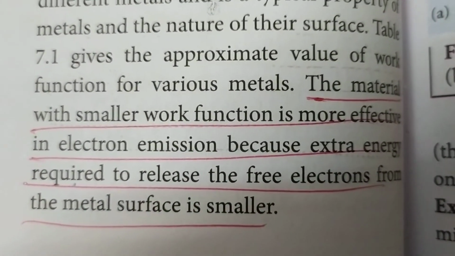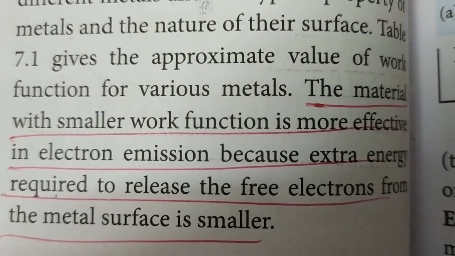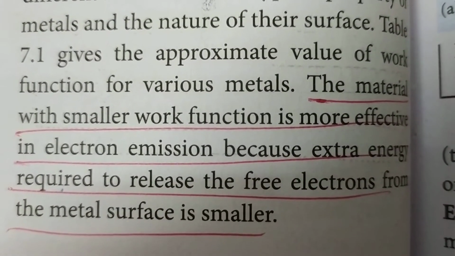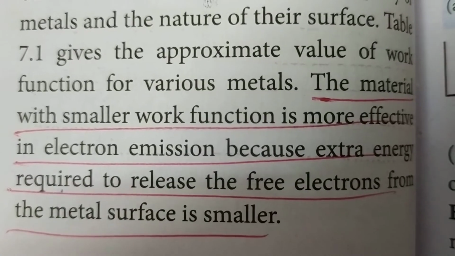So if the work function is smaller, the electron emission is more effective, because the extra energy required to release the free electrons from the metal surface is smaller.